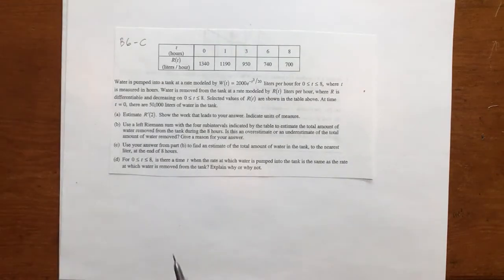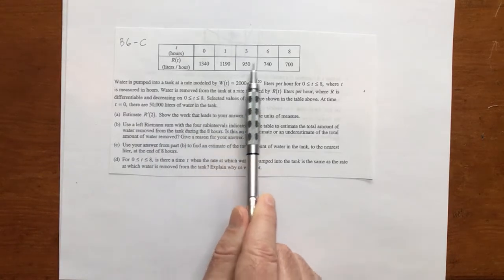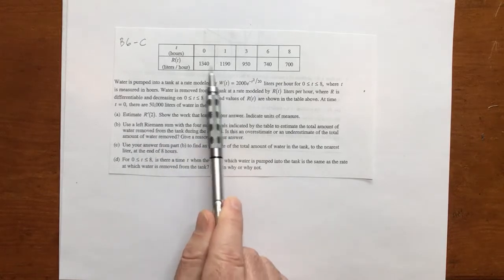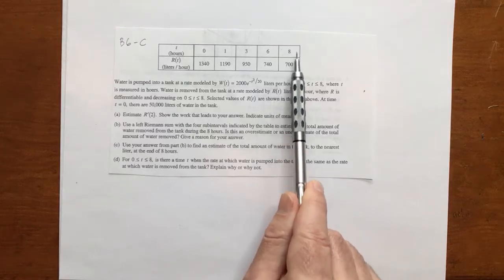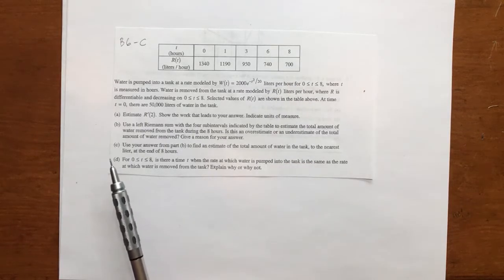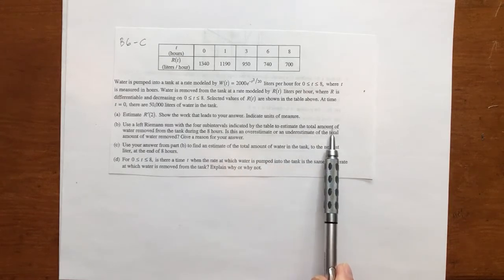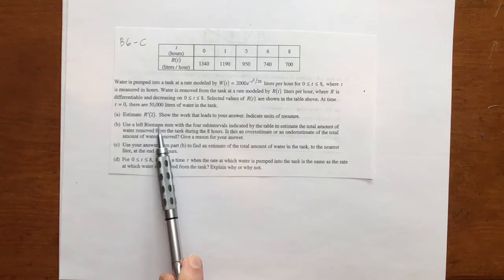All right, part B. A left Riemann sum with all of this information. Okay, and so we're going to use, since it's a left Riemann sum, the leftmost ordered pair in each interval. That would make this ordered pair unnecessary for us. So we're using it to estimate the total amount of water removed. Okay, and so this Riemann sum is going to be, and I'll show you it.